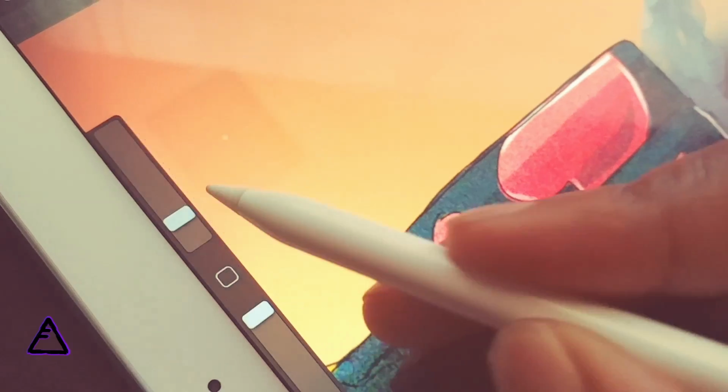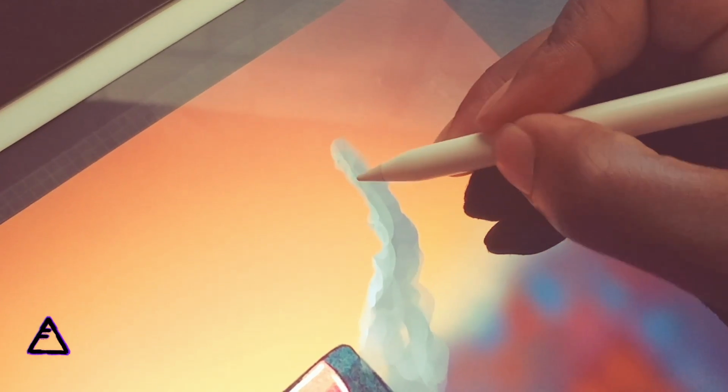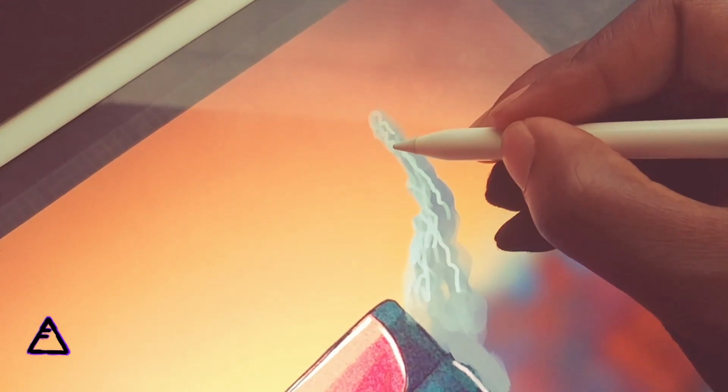Then I'm going to make this a little bit thinner, and we'll push a little bit harder. About just like that. I'm going to do something really cool, which is really going to give this a next level look.